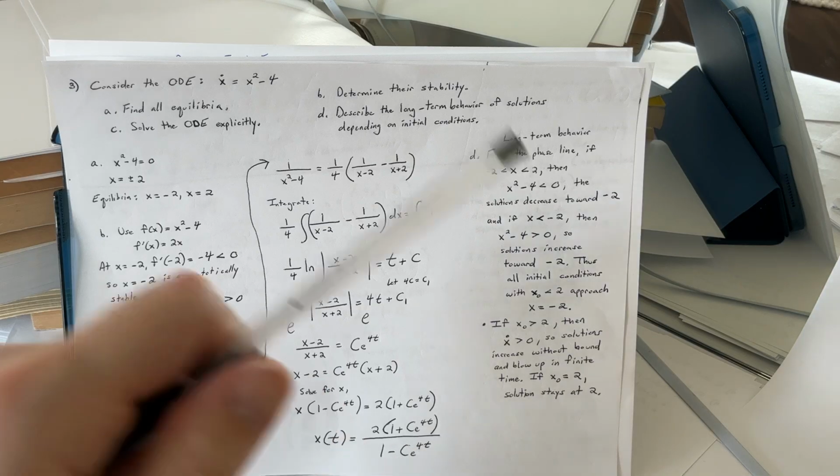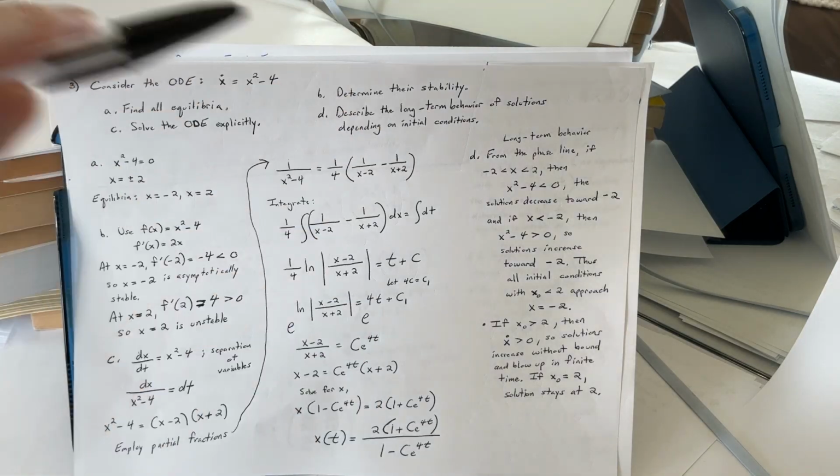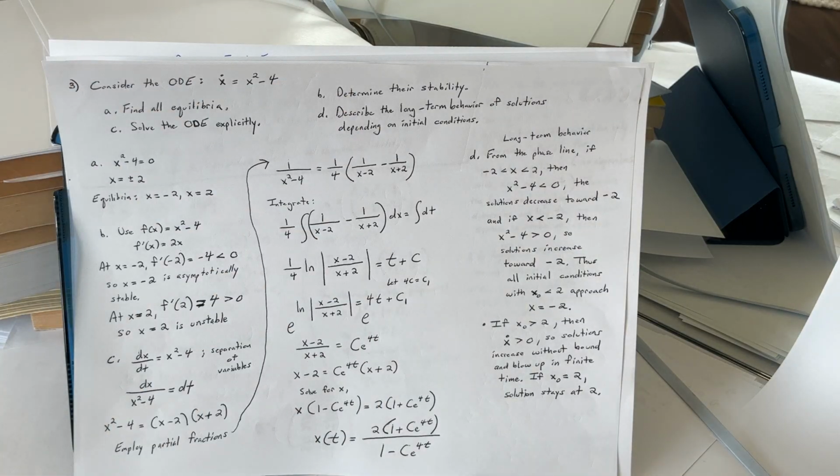If x naught equals 2, then the solution stays at 2. So that's a description of this. Okay, so that takes care of the long-term behavior for what we were given. So that's A, B, C, D. That's good for number 3.